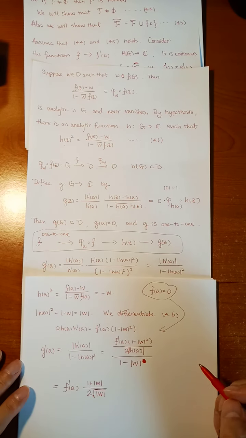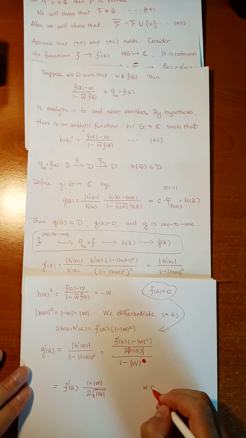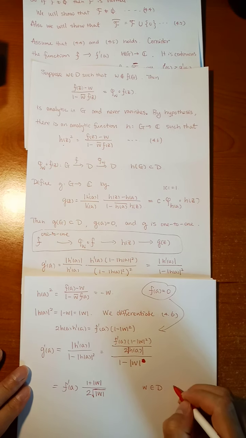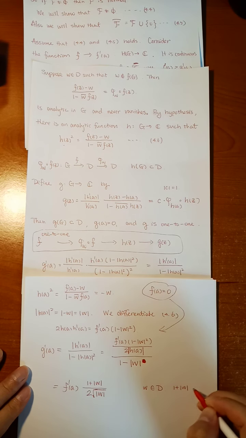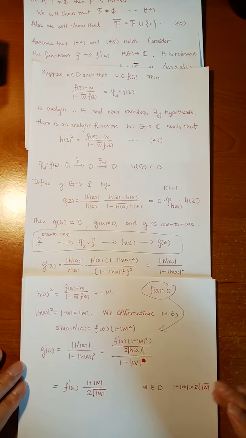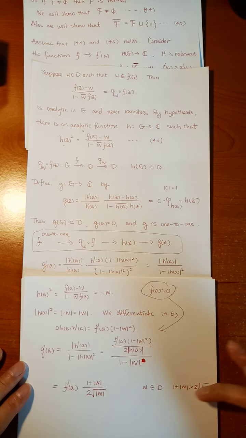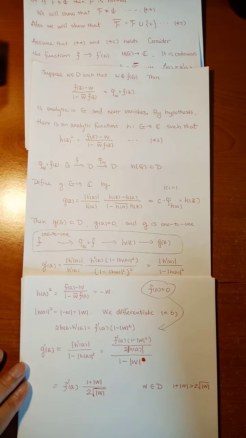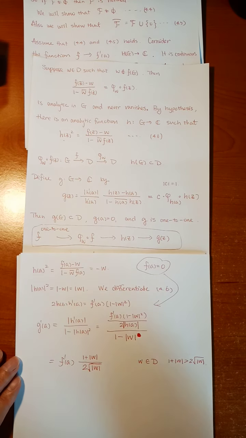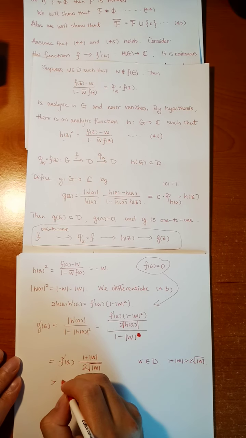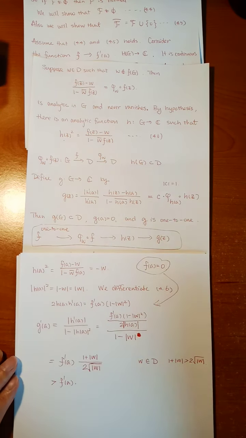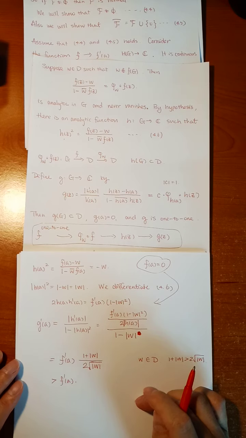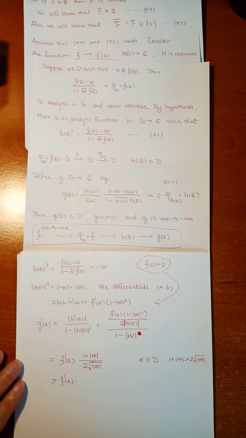And W is inside the disk, so 1 plus the absolute value of W is always strictly greater than 2 times the square root of the absolute value of W. It's inside, so the norm is not equal to 1. If the norm were equal to 1, you would have equality. If the norm is not equal to 1, there's always strict inequality. So G prime of A is strictly greater than F prime of A.